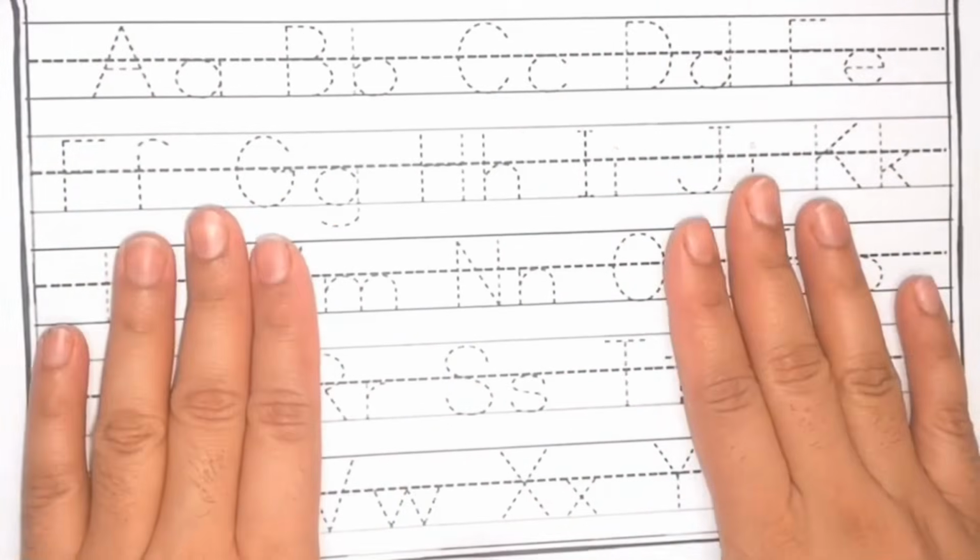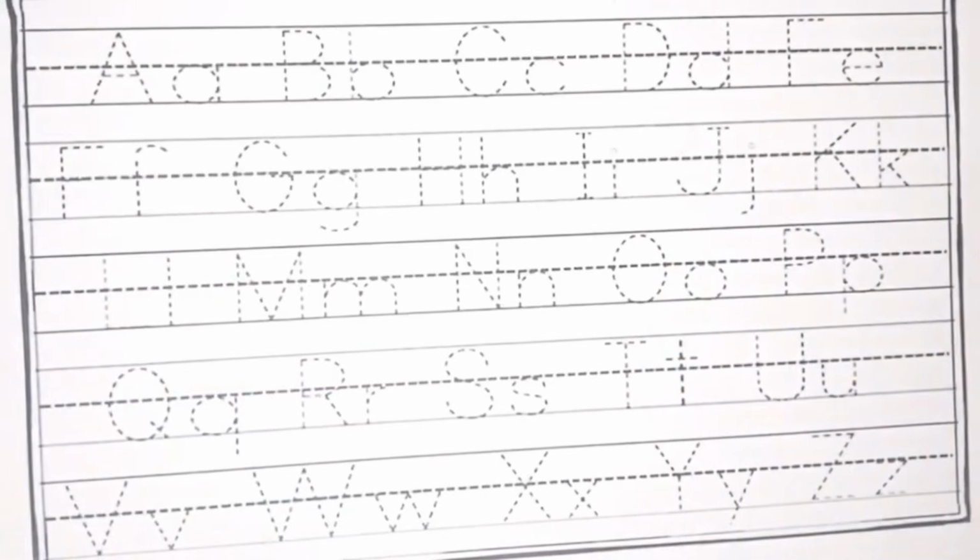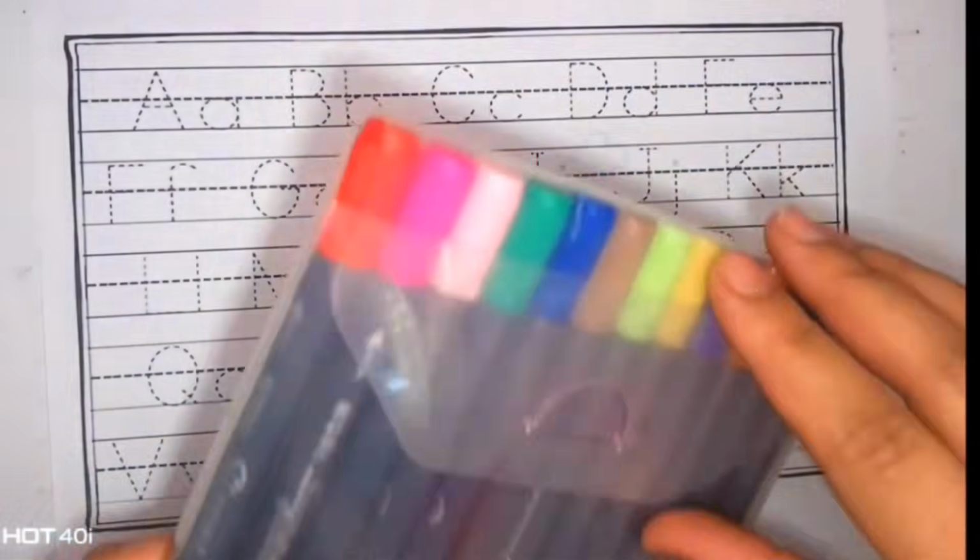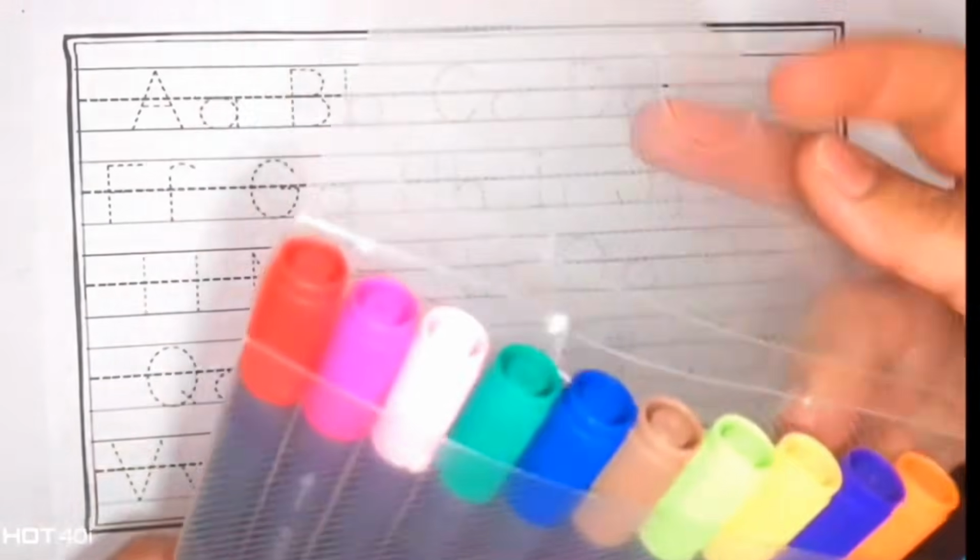Hello, kids. Let's learn capital and small letters together. First, learn colors names.